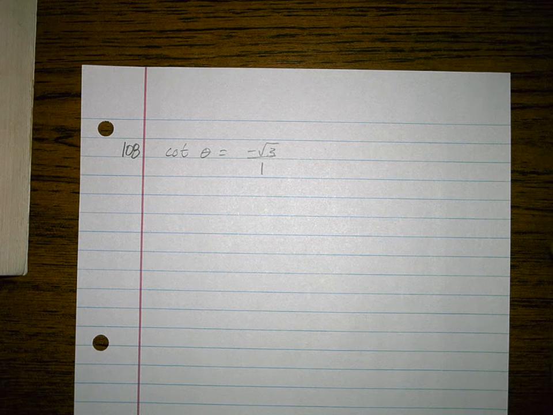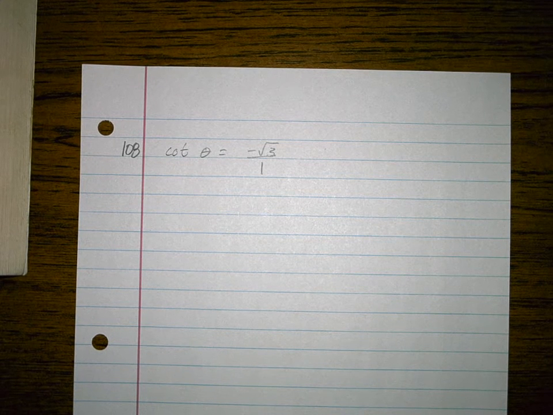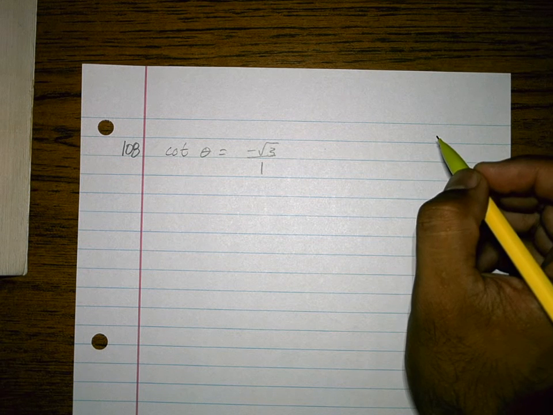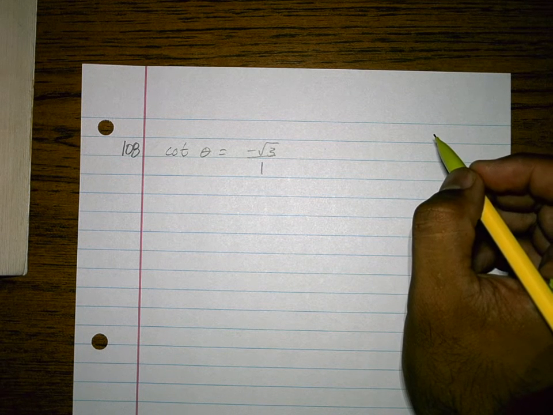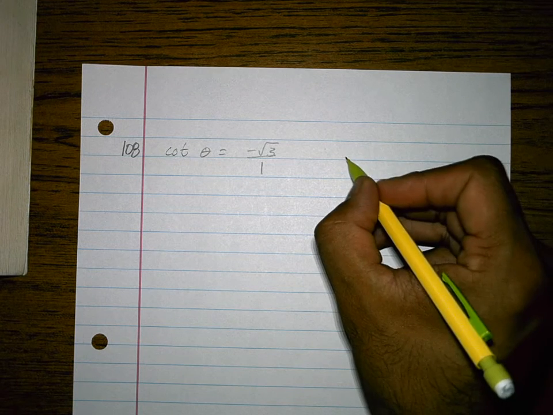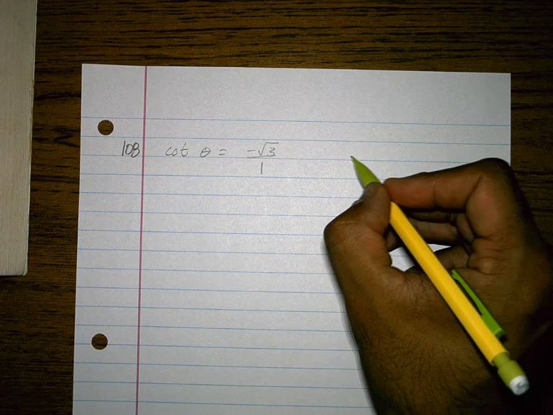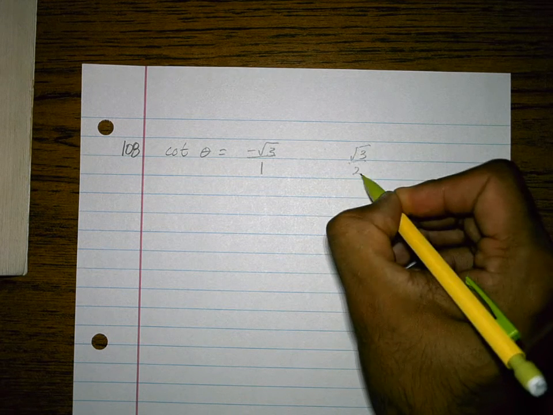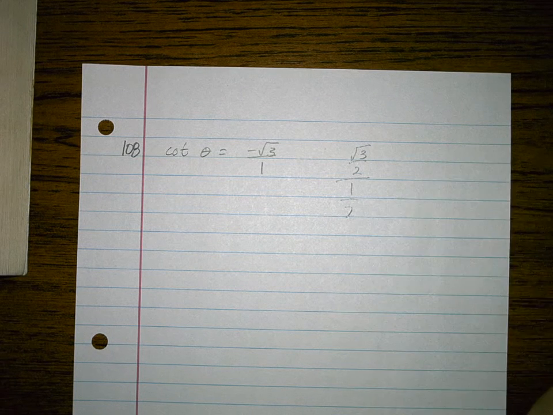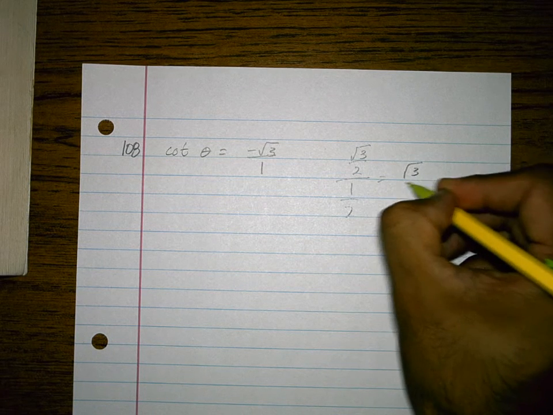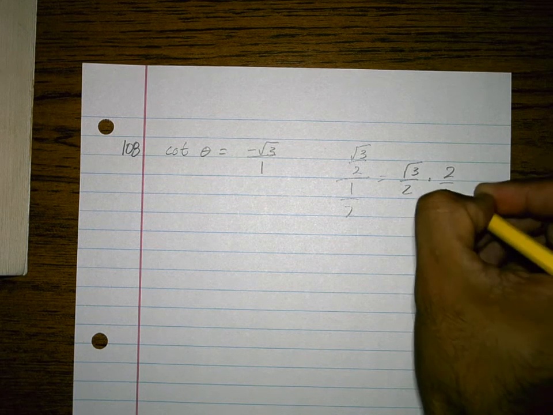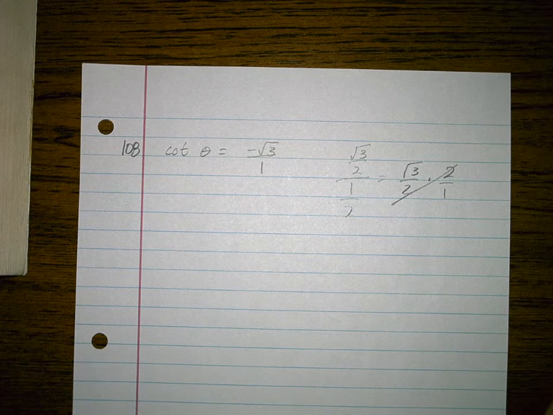So I really don't need to put it over 1, but when do I get a cotangent or tangent of root 3? This is what's kind of tricky here. Hopefully it's one of the ones you did memorize, but if I do root 3 over 2 divided by 1/2, the 2's cross off.